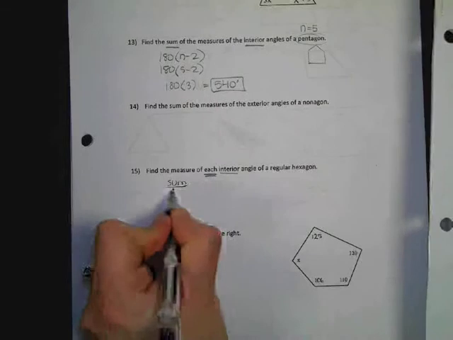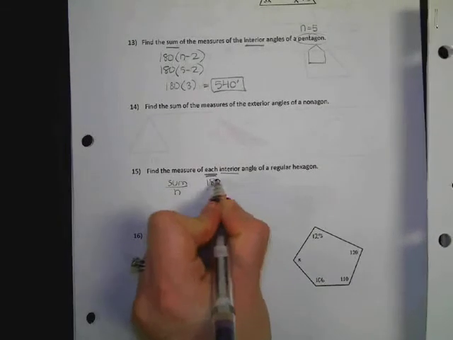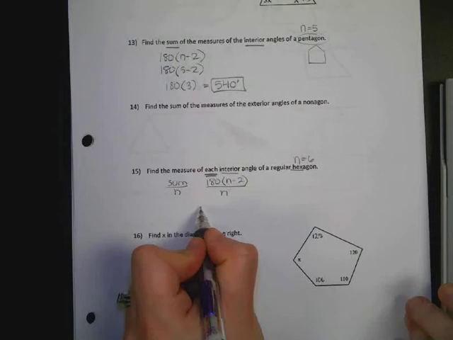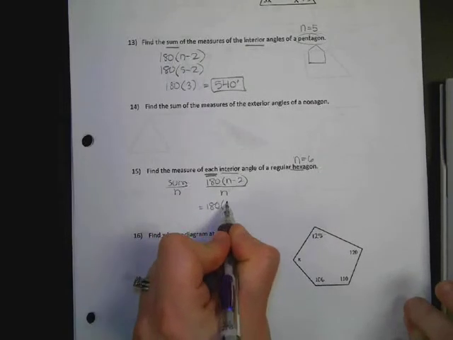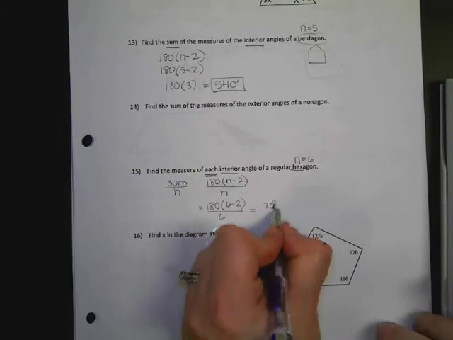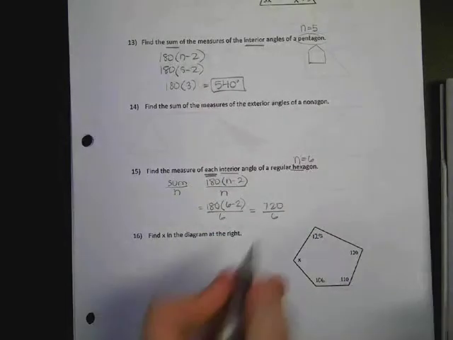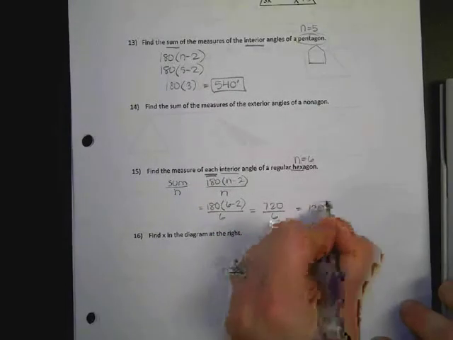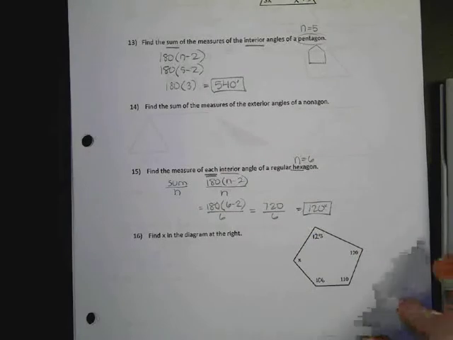Since this one talks about interior angles, I want the interior sum, which is 180 times n minus 2, and divide that by the number of sides we have. With a hexagon, n equals 6. So I'm going to plug into my formula. I want 180 times 6 minus 2 divided by 6, which comes out to 180 times 4 is 720. 720 divided by 6 comes out to each interior angle being a smaller angle of 120 degrees.